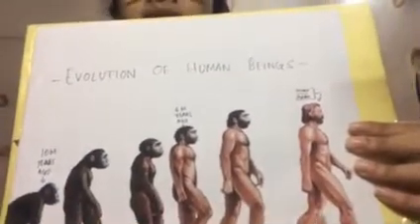The rodent-like structure then divided into two parts: the rodents and rabbits, and the apes. The apes then gave rise to human beings in this process.